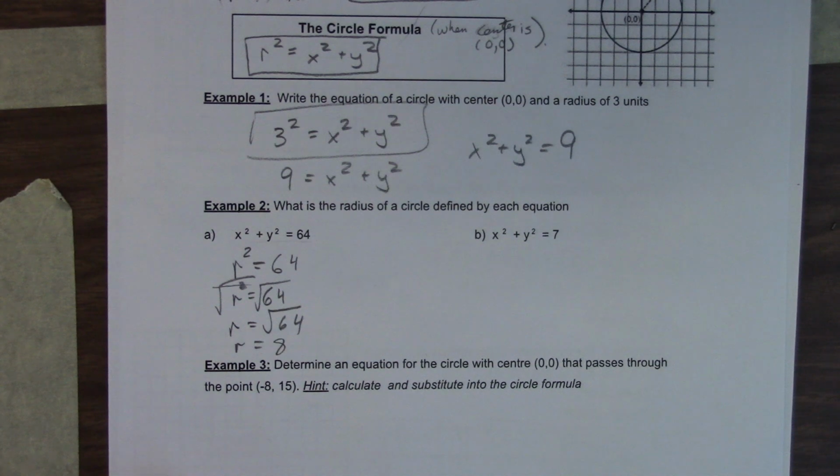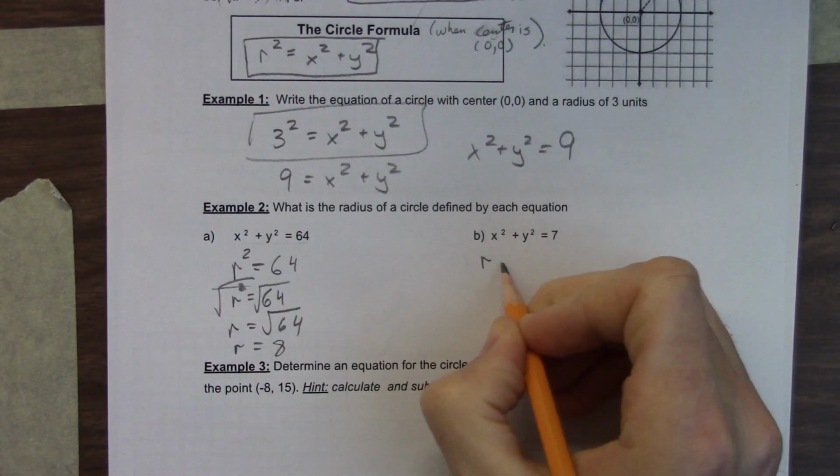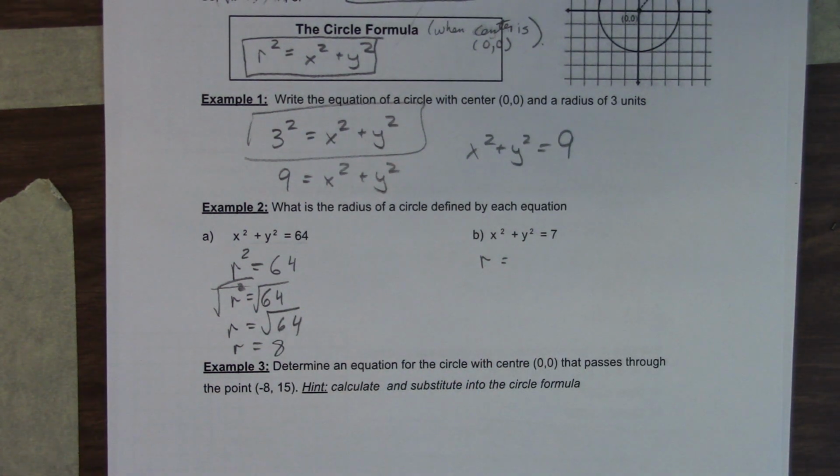Okay? This one Teodi's going to do. Teodi, what is the radius of this circle?